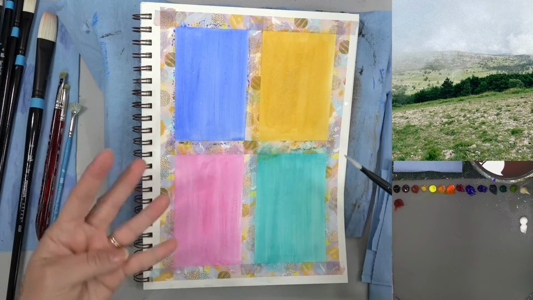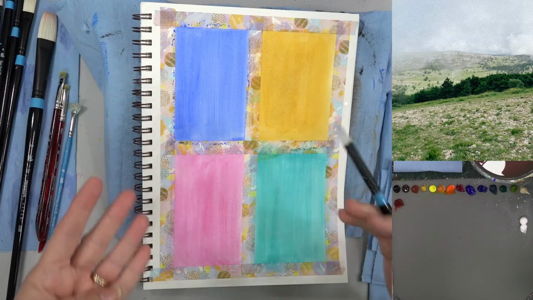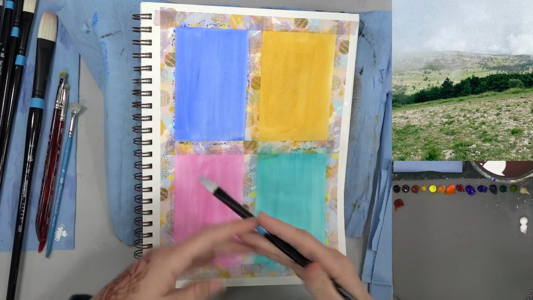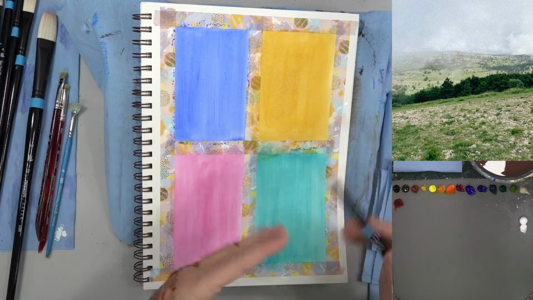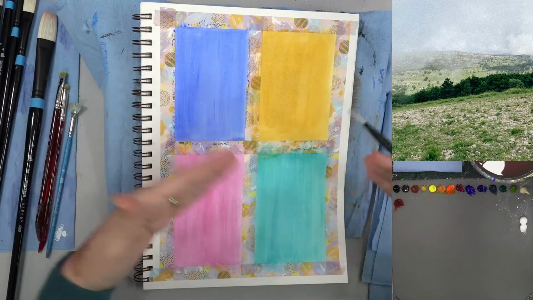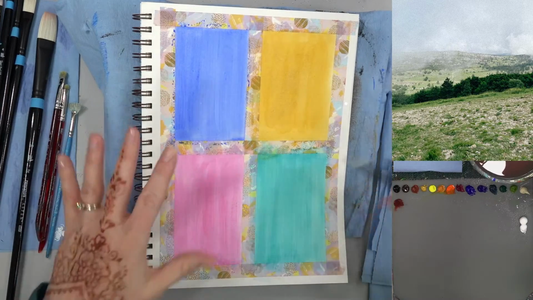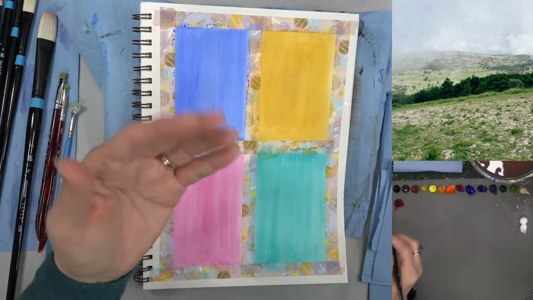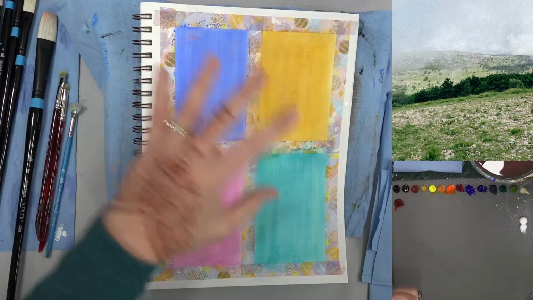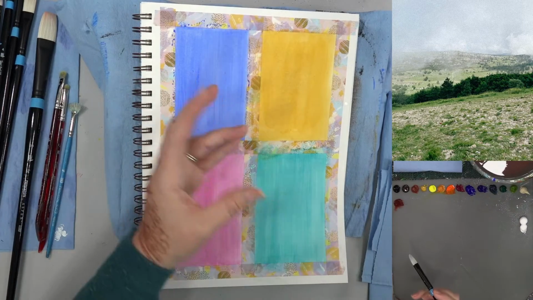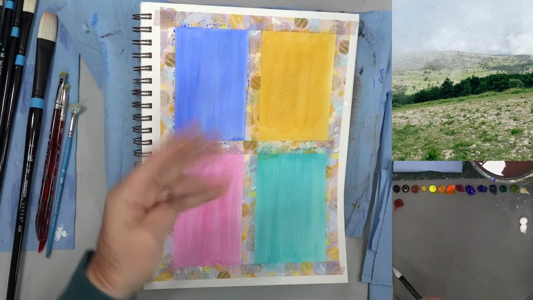So I thought that is a really, really cool rule of thumb that we can use to play with our landscape. So now we know no matter where we put our mountains or our trees or things like that, we always know where to put our lightest, our 4 values that we're going to use.